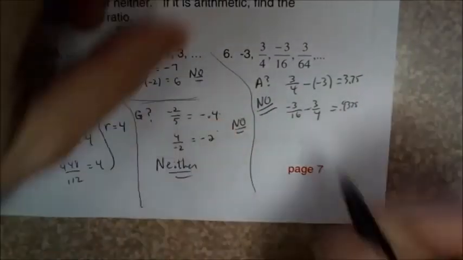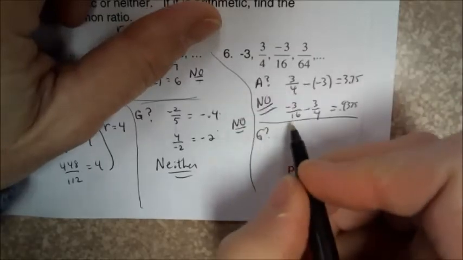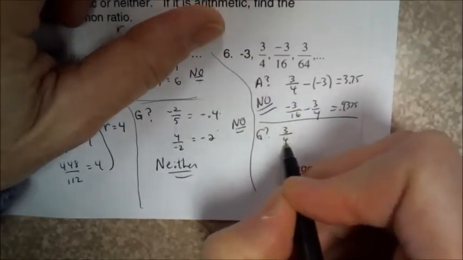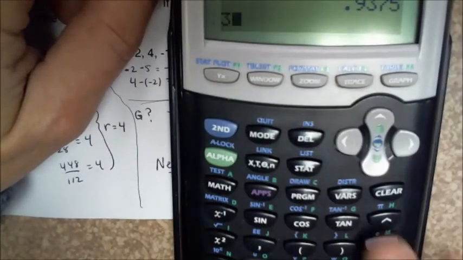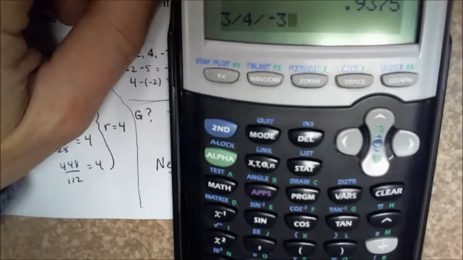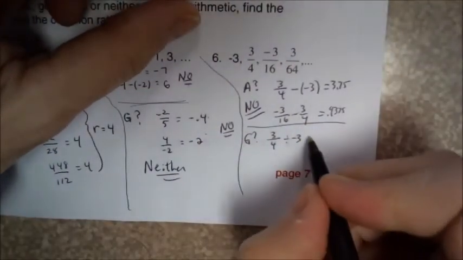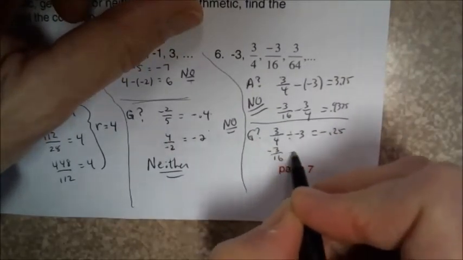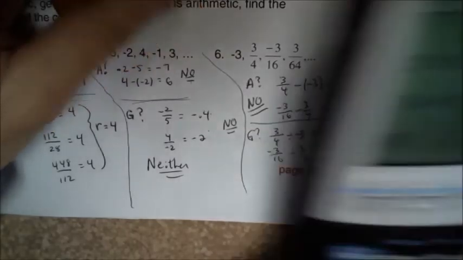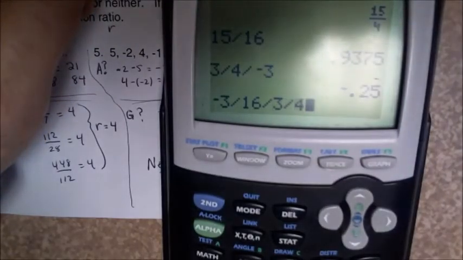It is not arithmetic. Let's see if it's geometric. If you divide 3/4 by negative 3, that is negative 0.25. Now negative 3/16 divided by positive 3/4.